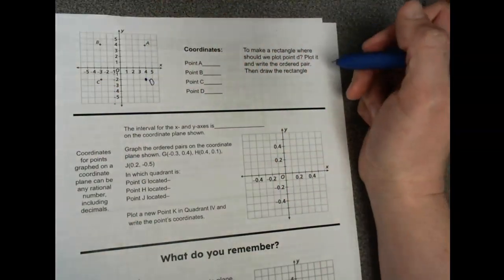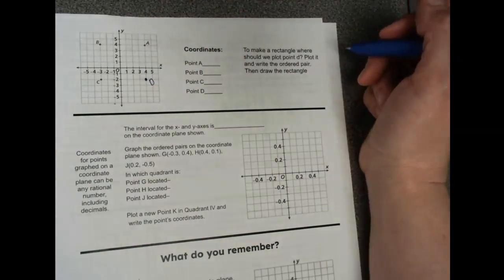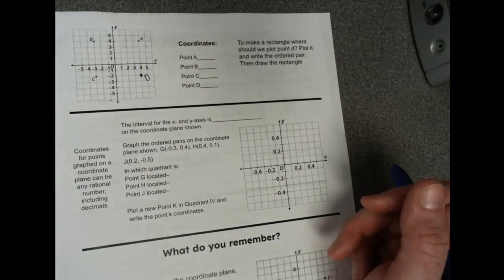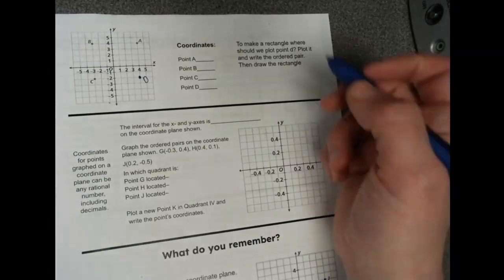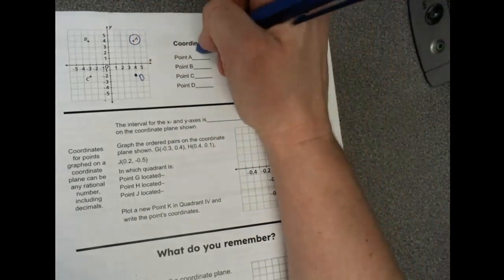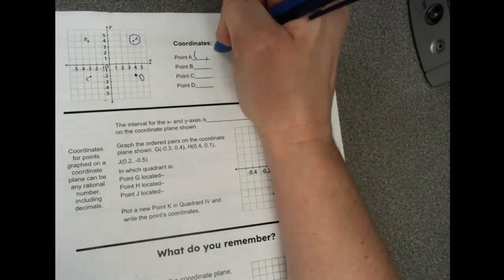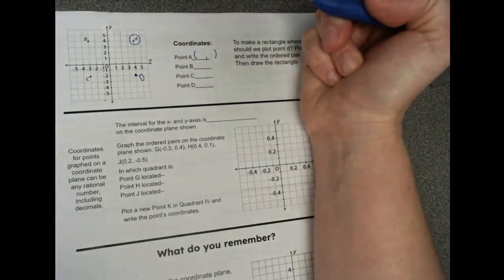When you put your dot on a coordinate plane, make sure to label it right away so you don't have to go back and label it at the end. So let's look at point A. Point A is up here. To get our coordinates, remember we start parentheses and put a comma in between.